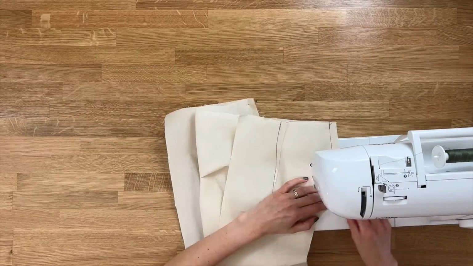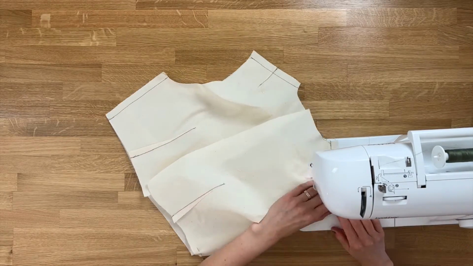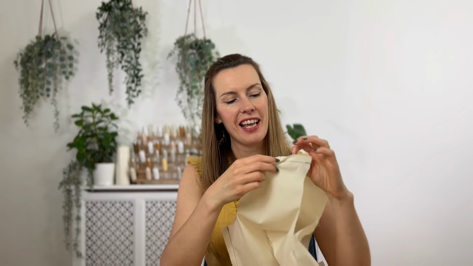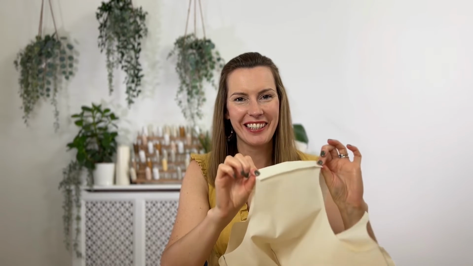I am obviously using contrasting thread throughout the whole of this sewing process, just so you can see it really nicely and clearly on the screen. Brilliant, you just now need to press those seam allowances open, all 4 of them, and then we're going to go and try this on and see what you think.